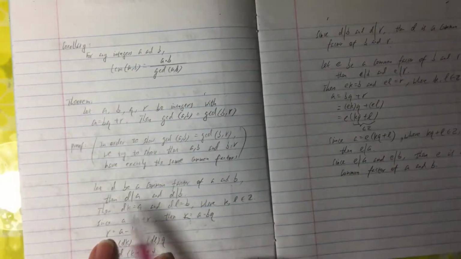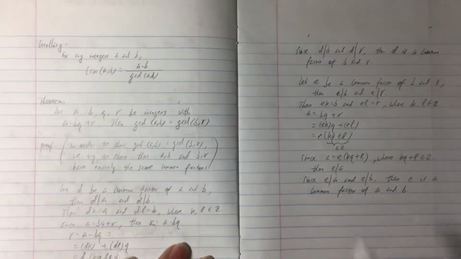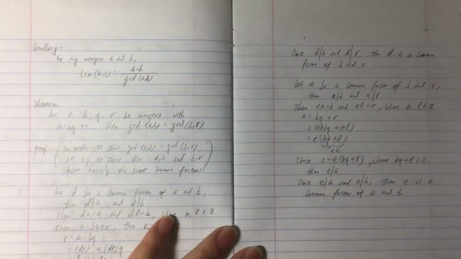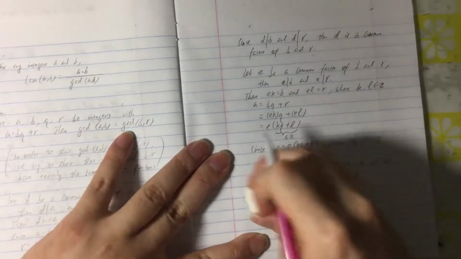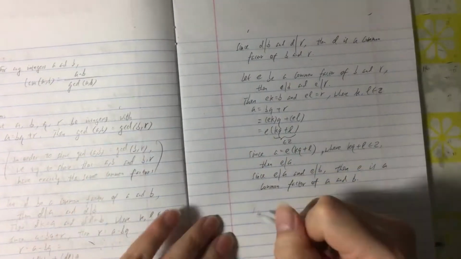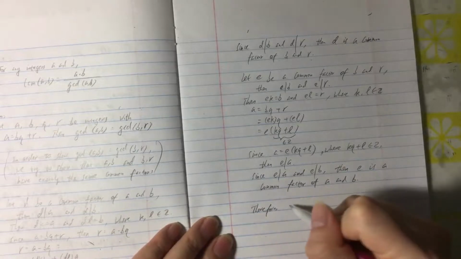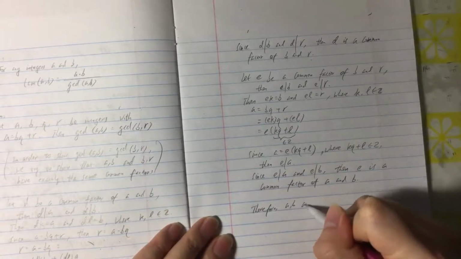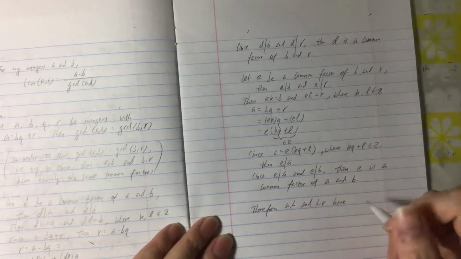Since every common factor of A and B is a common factor of B and R, and every common factor of B and R is a common factor of A and B, then A and B, and B and R, must have exactly the same common factors.